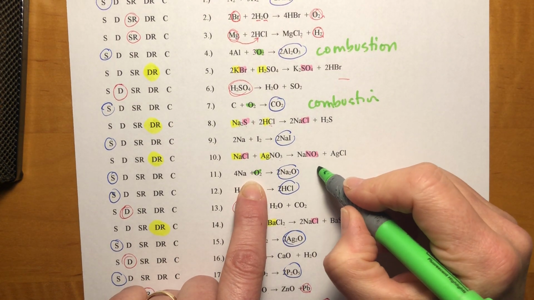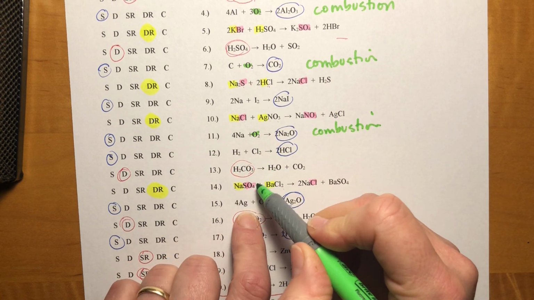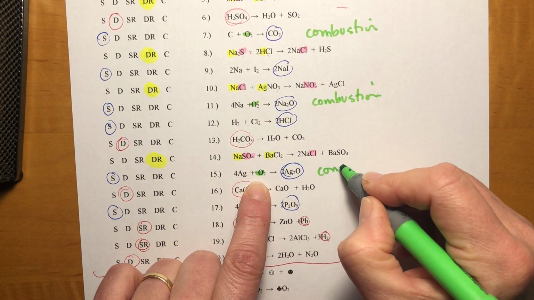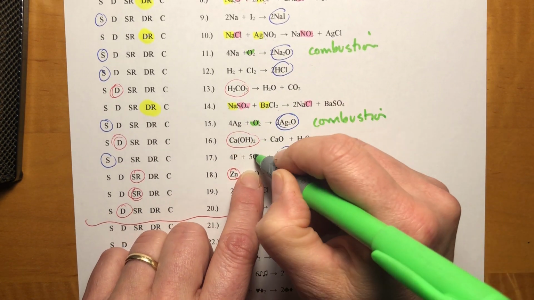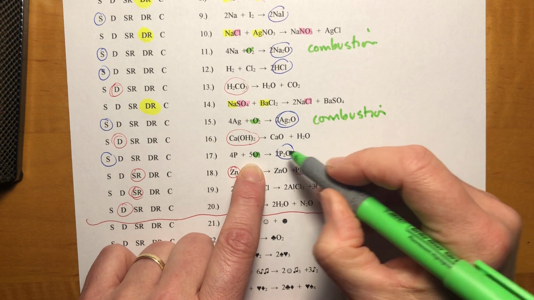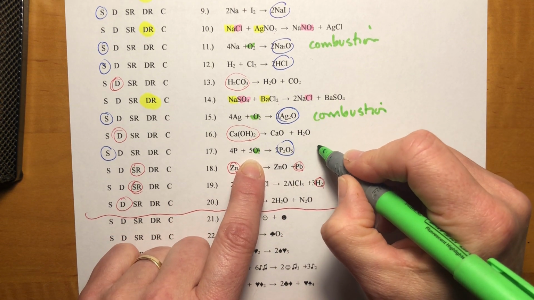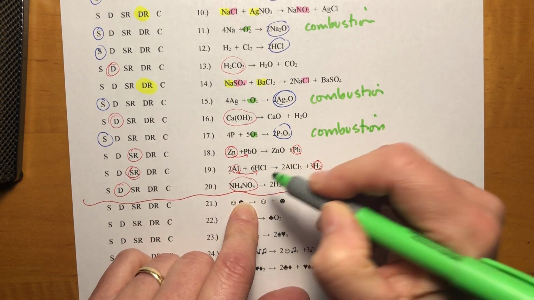So number 11 can also be called a combustion. Pure oxygen, there we go. Here, 15, pure oxygen, that could be called a combustion. Pure oxygen, 17, pure oxygen. I know there's 5 of them, but it doesn't matter. It's pure oxygen. So that could be called a combustion, and that's it.